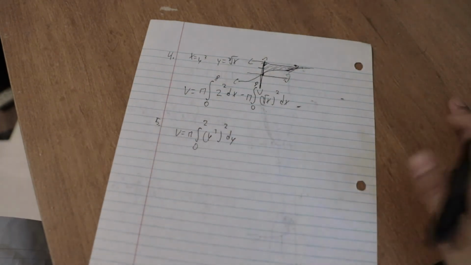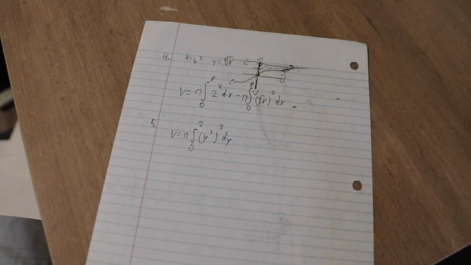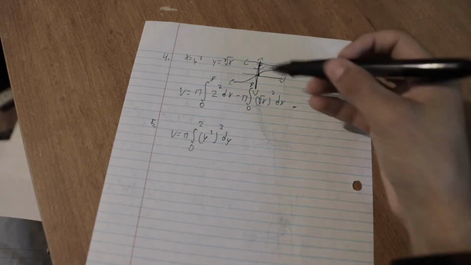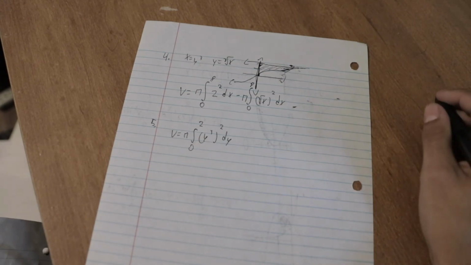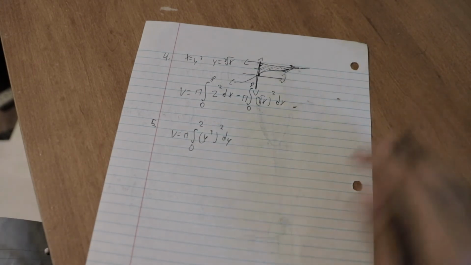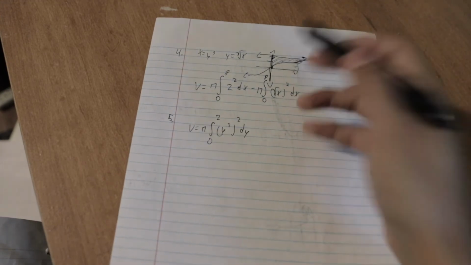And we can just leave it like this because the leftmost function is just x equals 0, so it's going to be the integral of 0. Or, in other words, it's bounded by the y-axis, so we don't need anything else. There is no gap there.